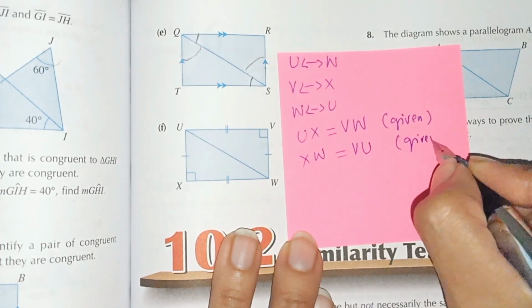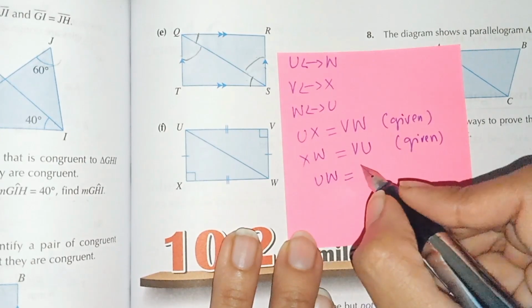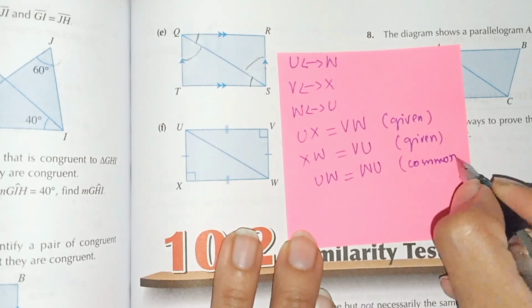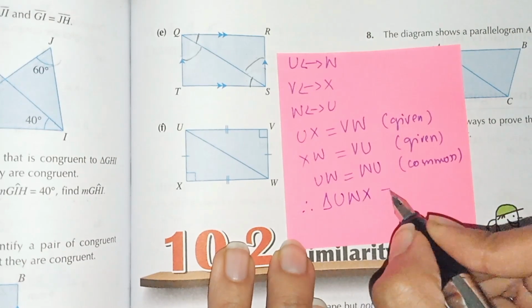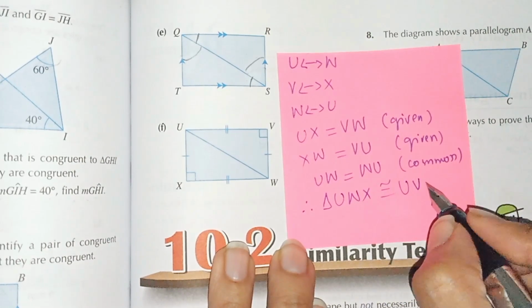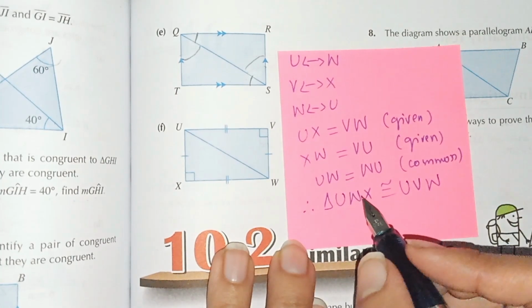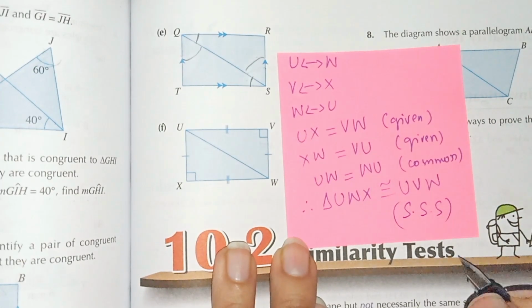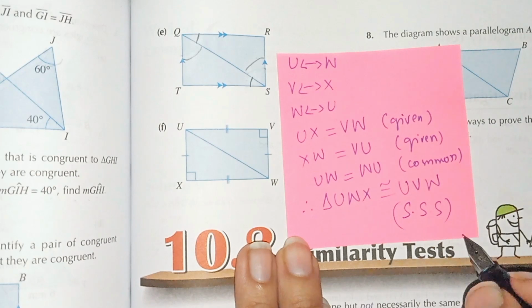This is also given to us, and side UW is equal to WU, that is the common side, and therefore triangle UWX is congruent to triangle UVW. And because of the test side-side-side, those triangles are equal to each other.